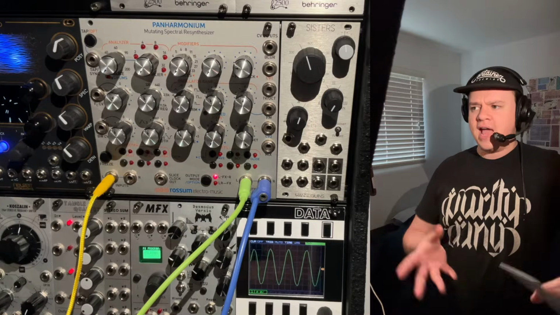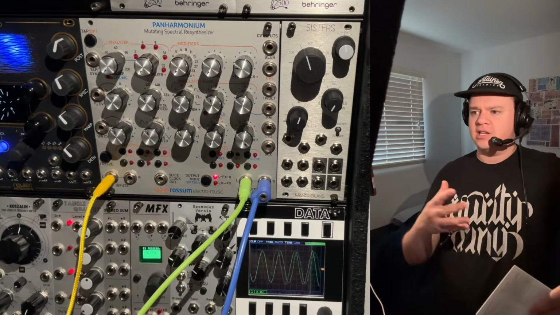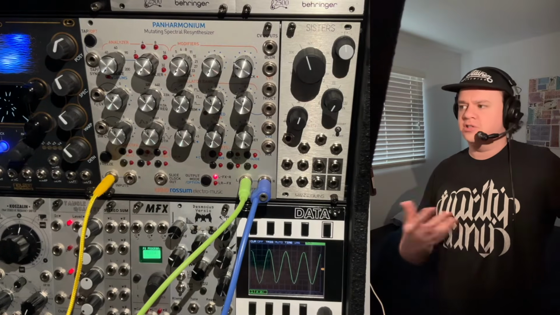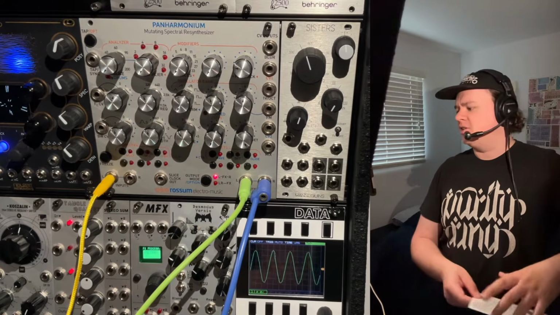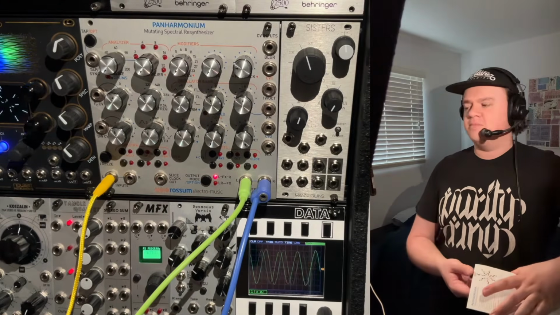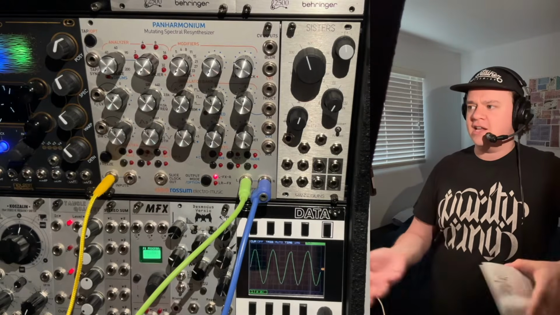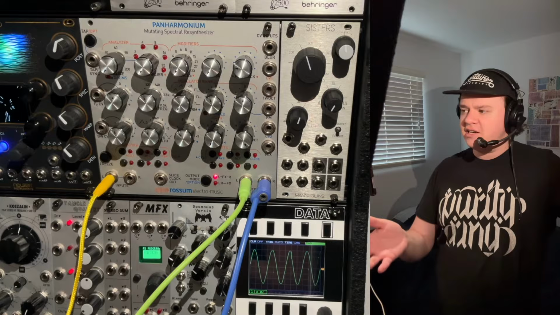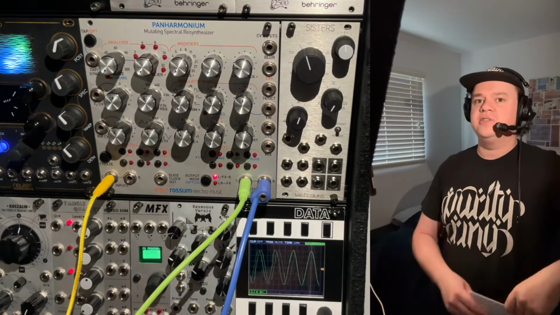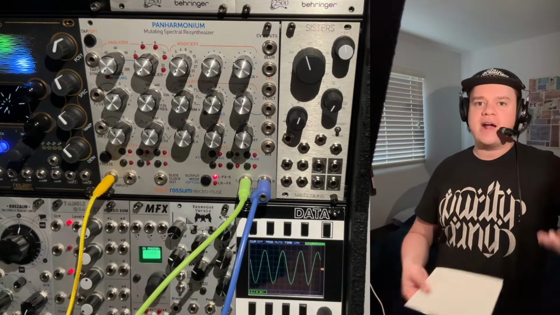You can do things to a raster image, like filter or wavefold or shape a sound coming in. But what the Panharmonium is basically doing, using that image metaphor, is converting it into a vector image. You're creating something new and losing some of the fidelity in the process, but presenting an opportunity to shape it and craft it in different ways.